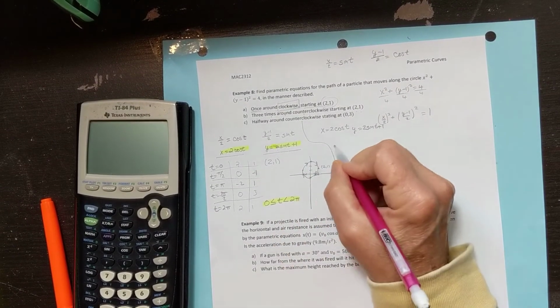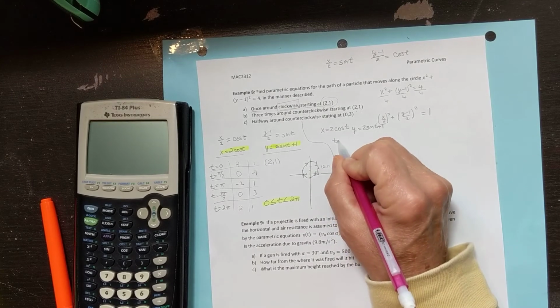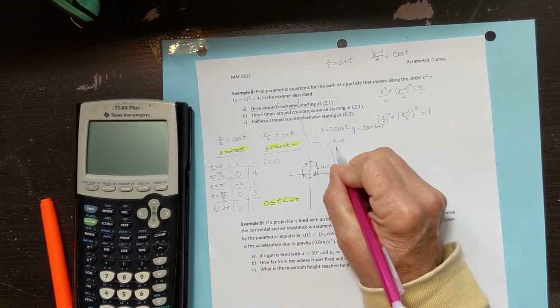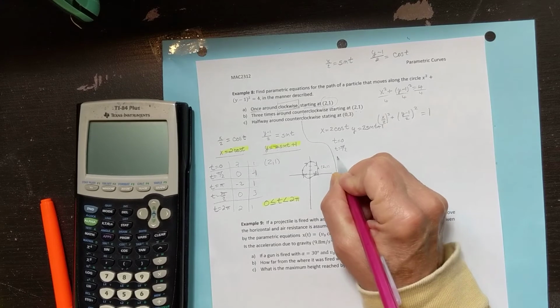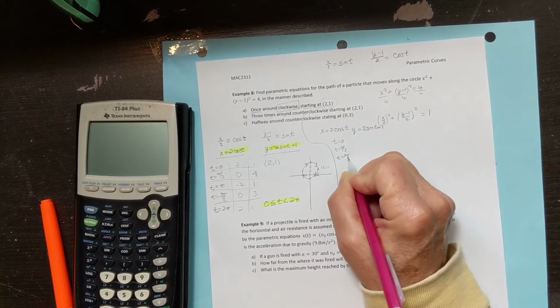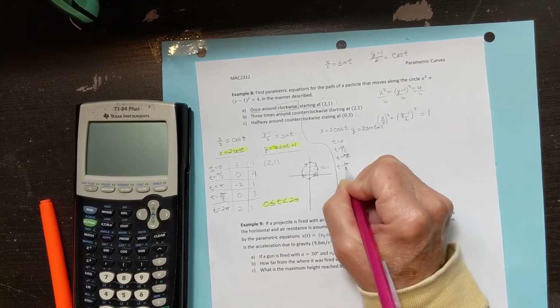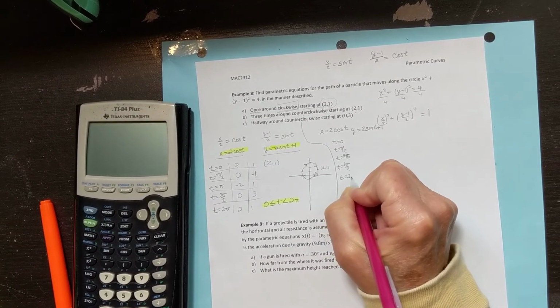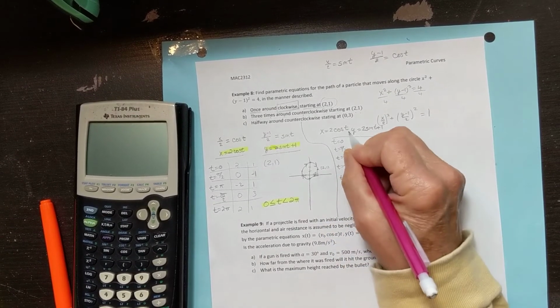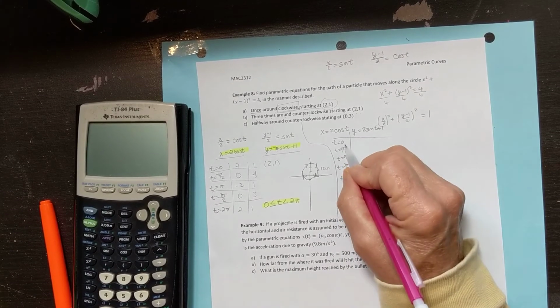And they also started at 2, 1. Just to check, we can go ahead and plug these in. t is pi over 2, t is pi, sorry, t is 3 pi over 2, t is 2 pi. All right. What happens there?